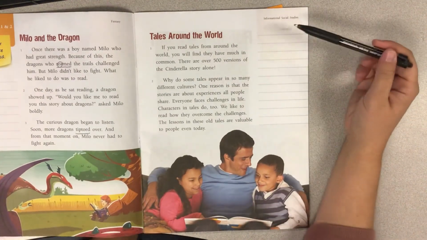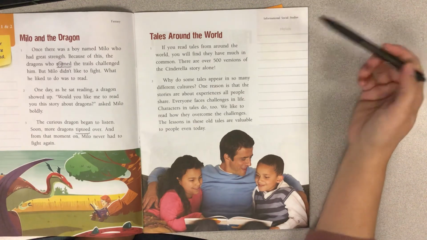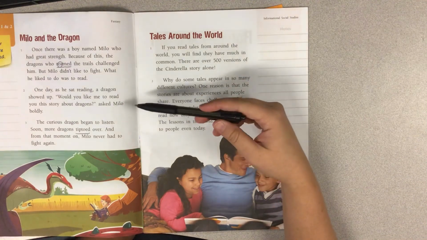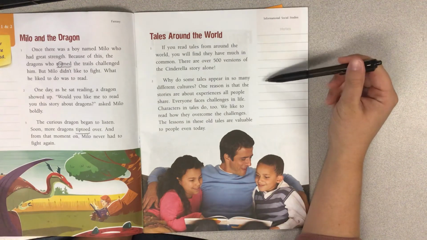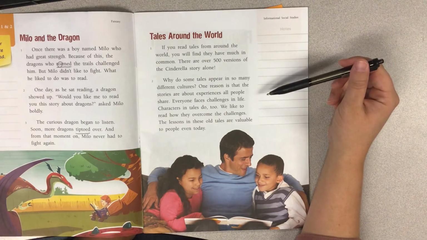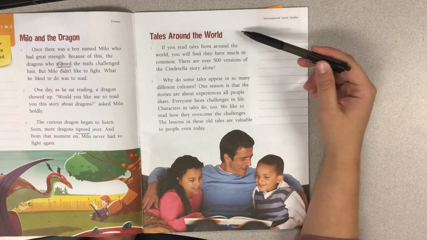We're going to use that same strategy for this text, but this text is actually an informational text, and in a story, it might be easier to have moving pictures than in an informational text, but we can still visualize what's happening in our heads to help us to make sense of the words. So this one's called Tales Around the World.